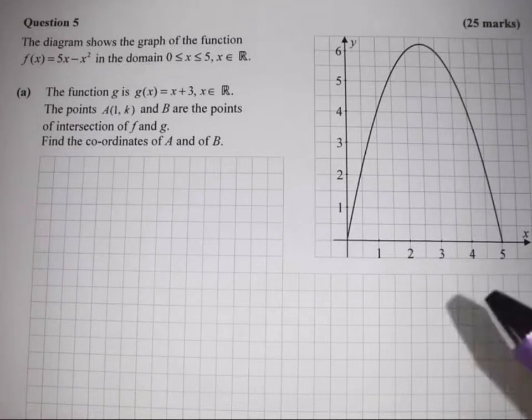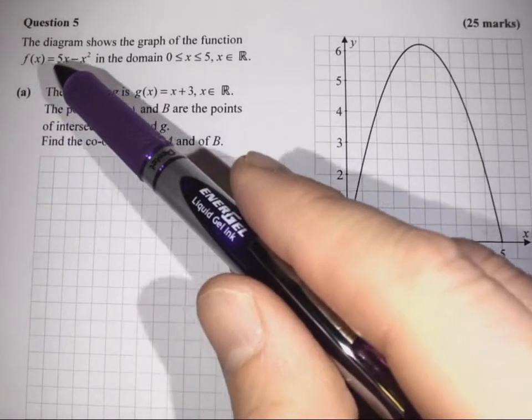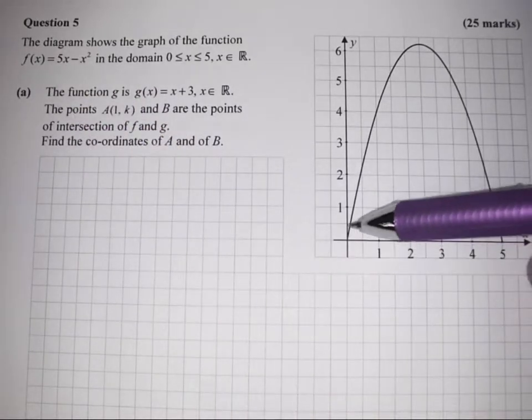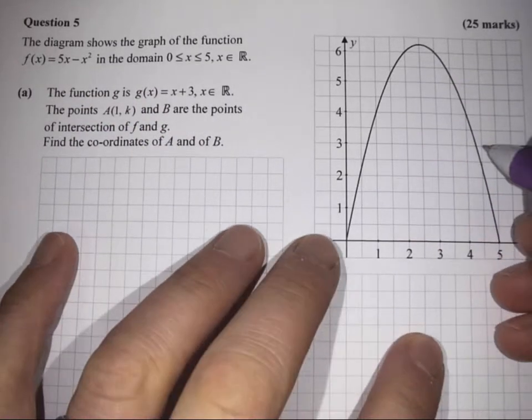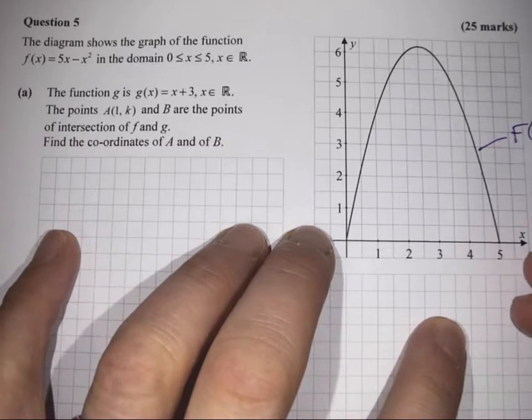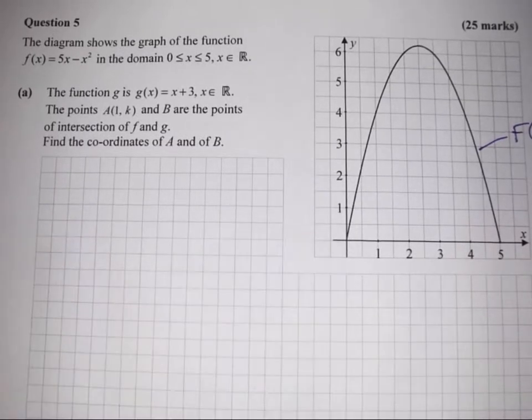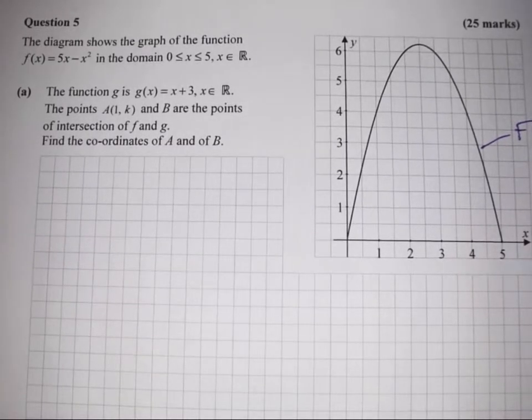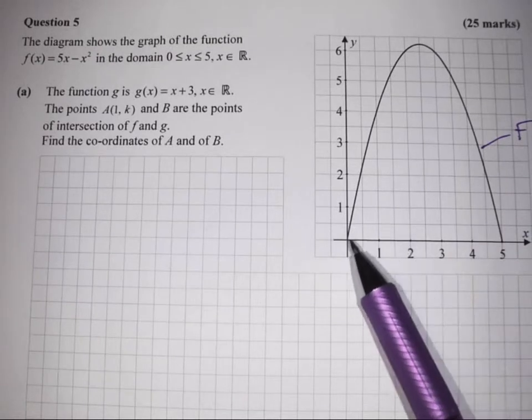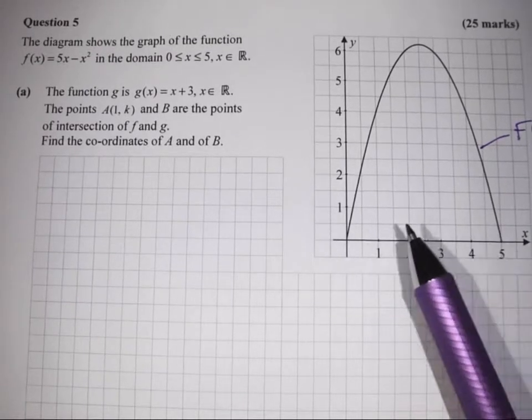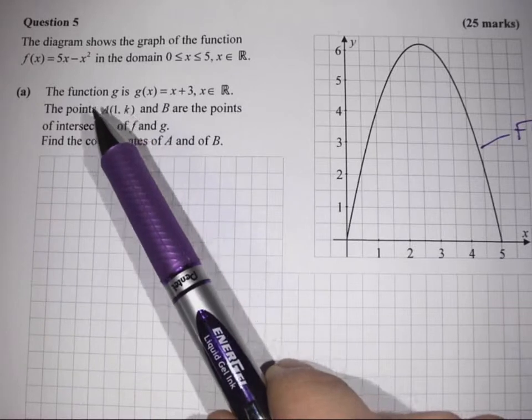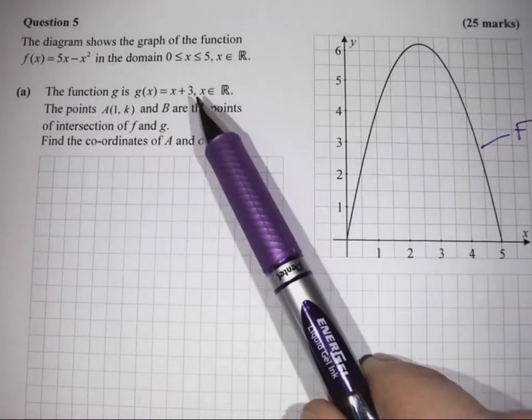The diagram here shows the graph of the function f of x, right? So that's the function f of x there, this curve, and it's shown between the values for x greater than or equal to 0 and less than or equal to 5. Okay, then part A, the function g is g of x equals x plus 3.